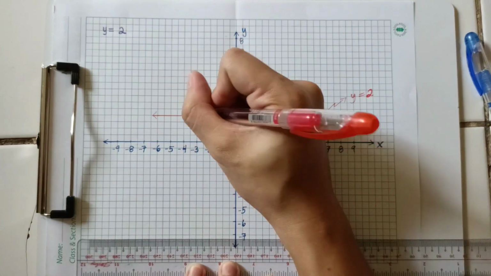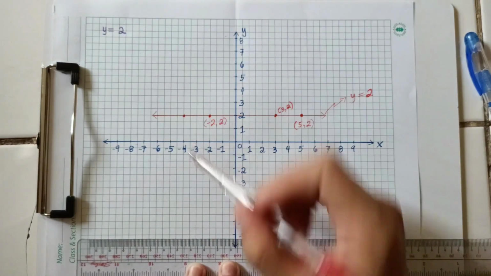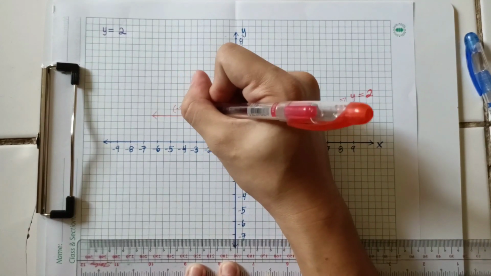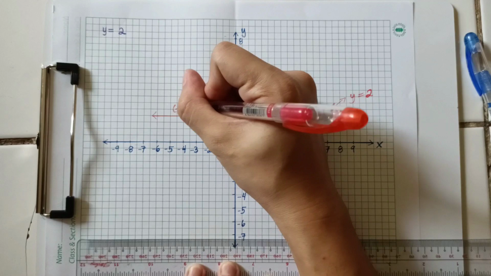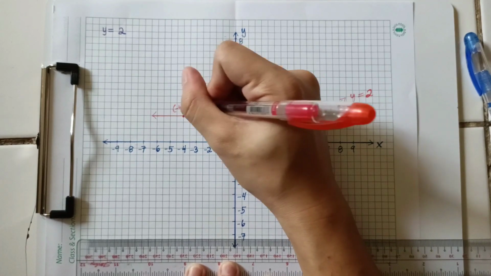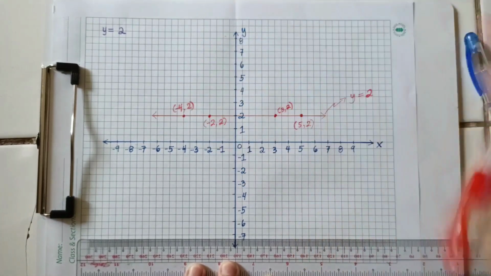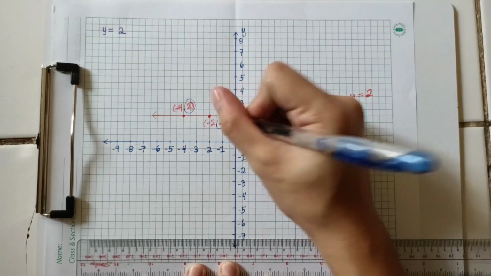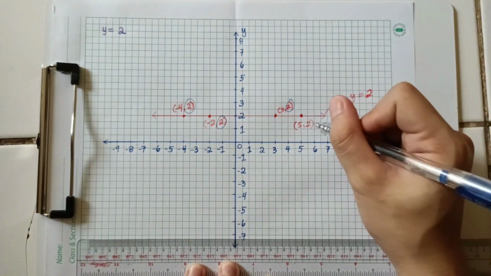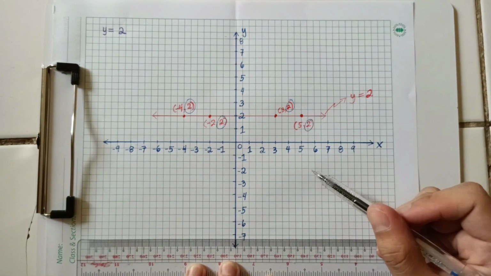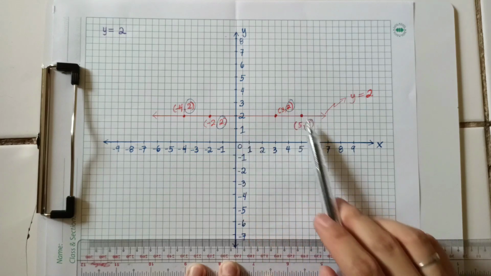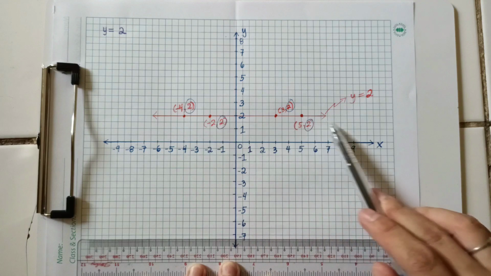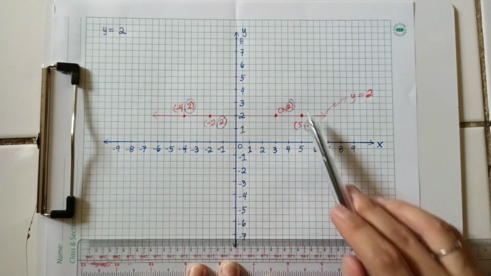Isa pa para mas maniwala tayo. This point. Alright, so that's negative 4, 2. Taas ka na ilalagay. Negative 4, 2. Ayan. So, let's check kung lahat nga ba ng y na lumabas ay 2. So, bibilugan ko lahat ng y. Ito ay 2. This one is 2. This one is 2. This one is 2. Tandaan yung y ay yung pangalawa. So, lahat ng dadaanan niya, lahat ng points dito sa ating graph, lalabas na yung y ay 2.